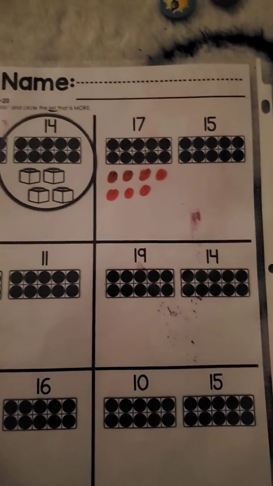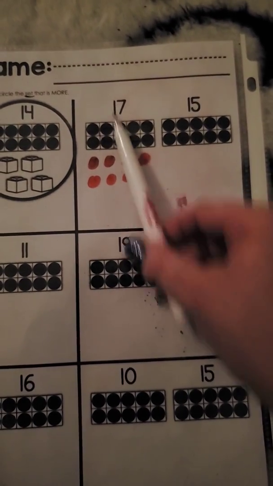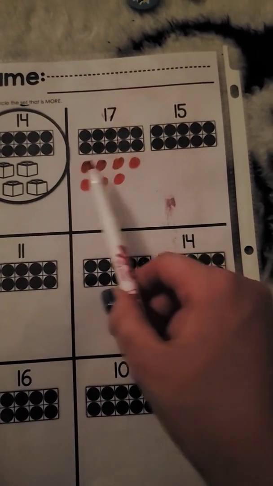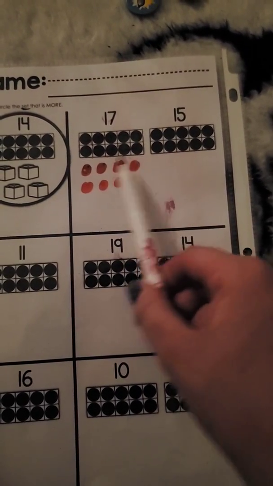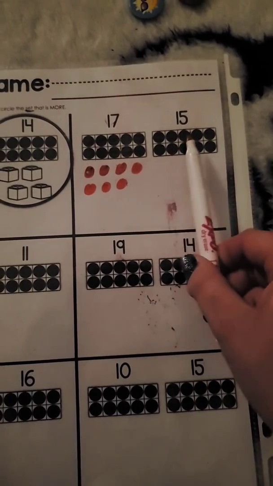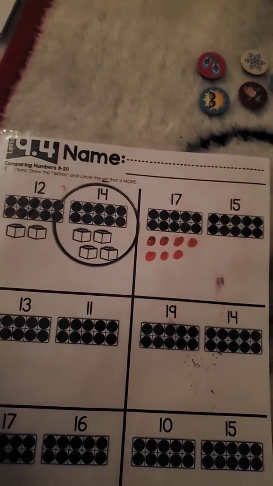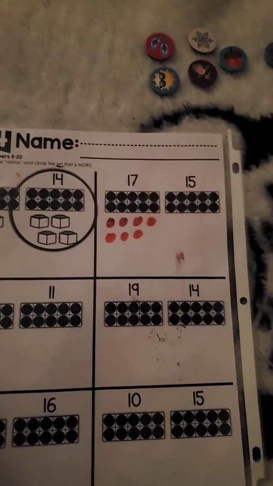So now I did the extra 7 because we had 10. Now we need 7 1s or 7 extras. 1, 2, 3, 4, 5, 6, 7. All right, we're going to do the same thing with 15. Okay, I'm going to get out a different color here, so that way you guys can see the difference.